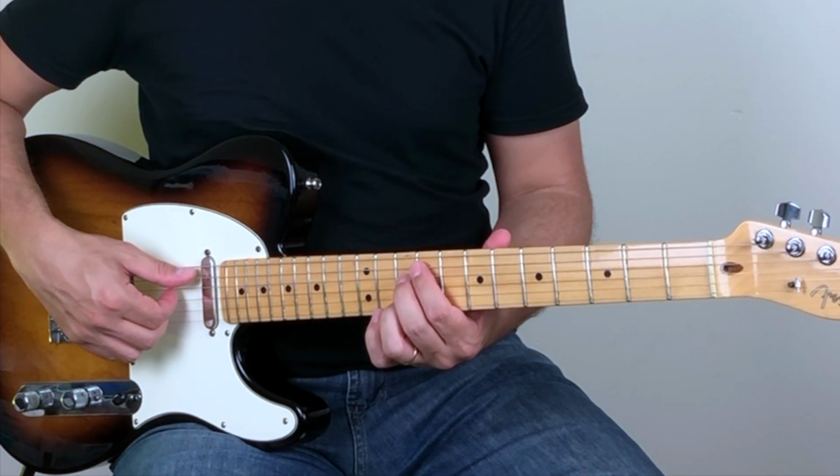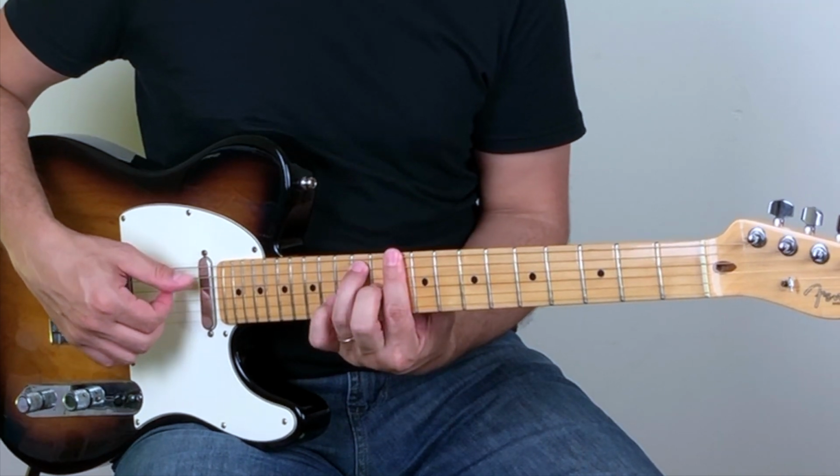The next chord will be a D7. So what I'm going to do is to use the same shape. I'm starting from the third again. So I have the D here.